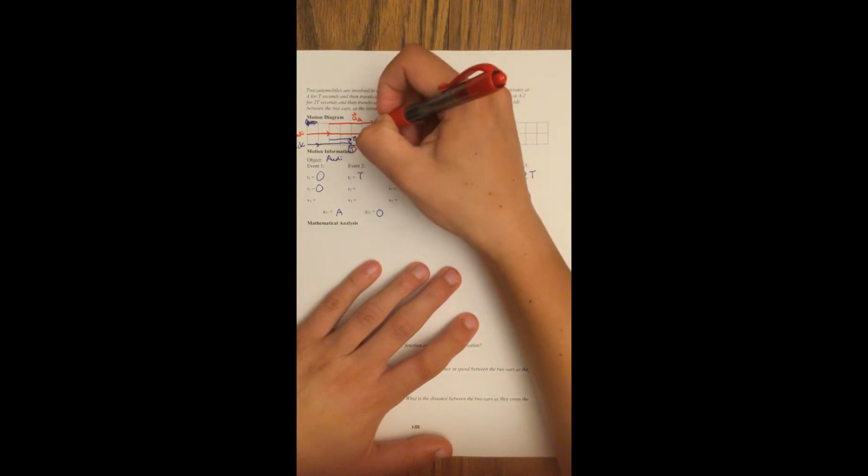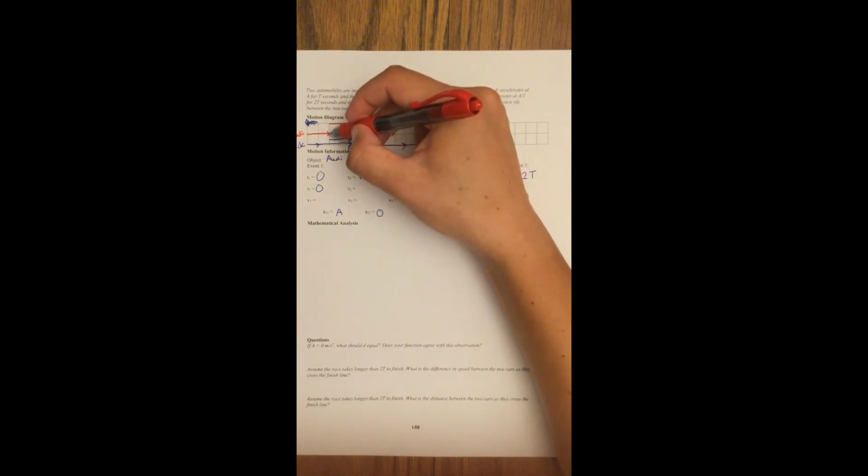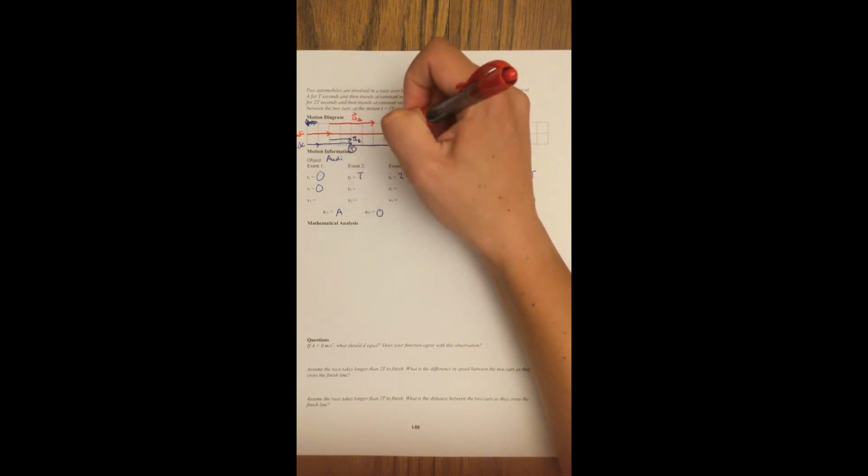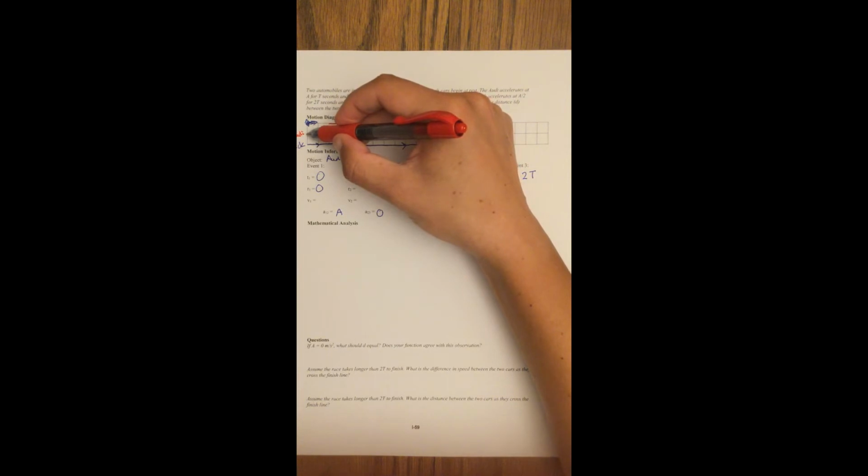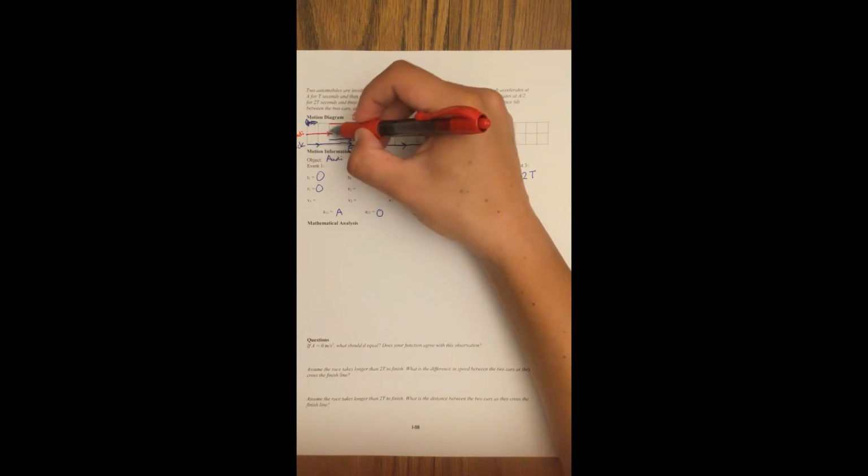But this length of 6 was the average velocity between this point and this point. So right at the beginning of the race, the velocity was 0. This is the average velocity between what you had right at this instant and the velocity that you have at this instant.